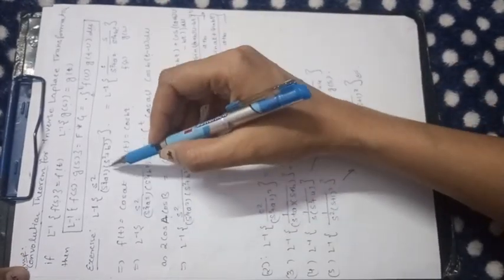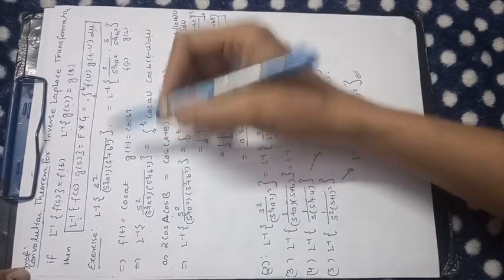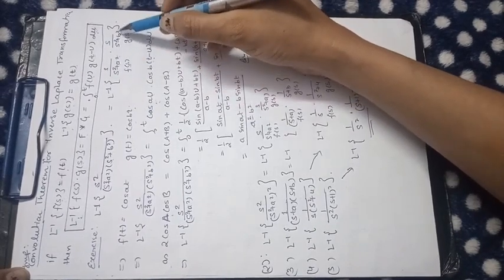Now see this question. First of all, first step, you have to separate it into F(s) and G(s) parts. Let F(s) be s upon s square plus a square, and G(s) be s upon s square plus b square.